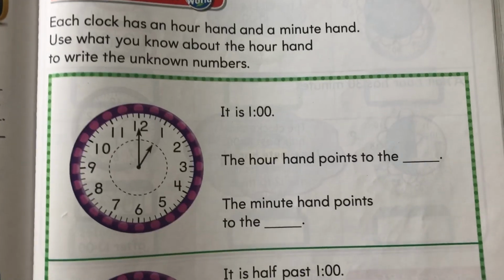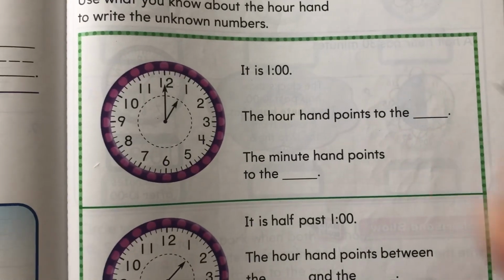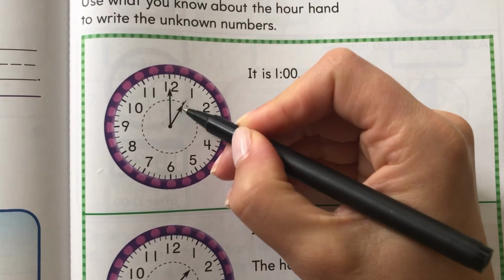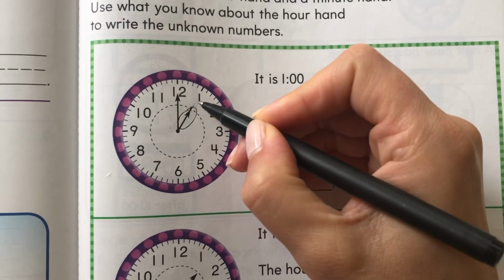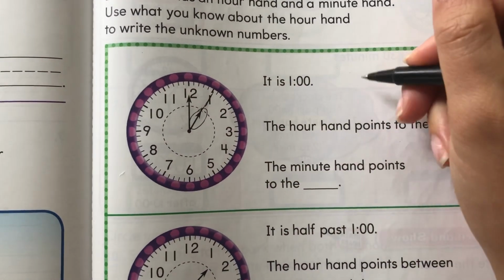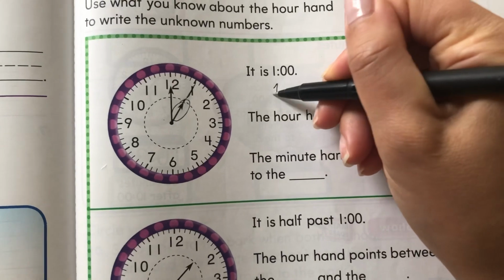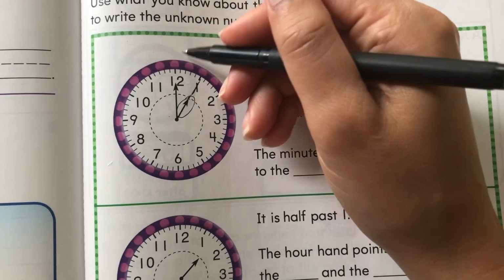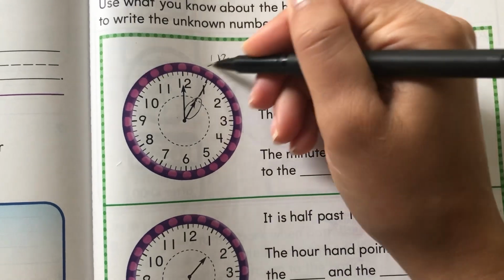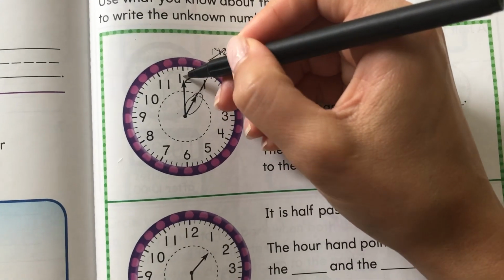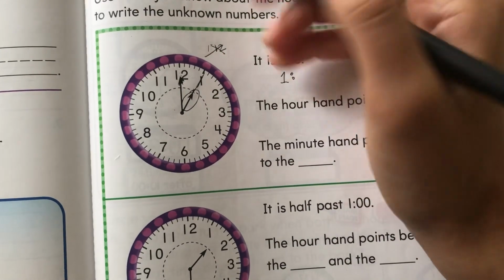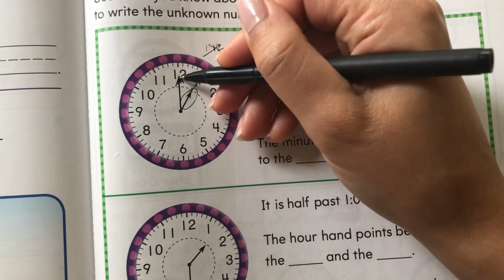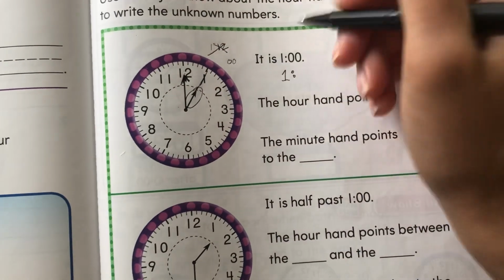Looking at this clock, I can see that this hour hand, remember, is the shorter hand, is pointing right at the 1. So I know my hour is 1. And remember, we don't write 112. That's incorrect. If it's pointing to the 12 like that, for the minute hand, you write 00.